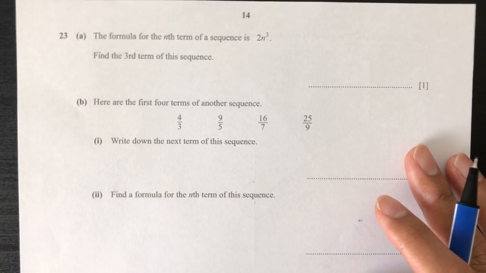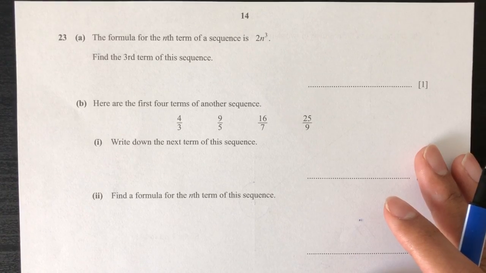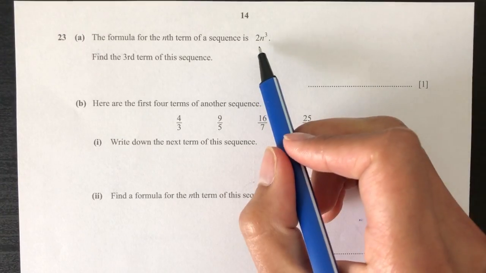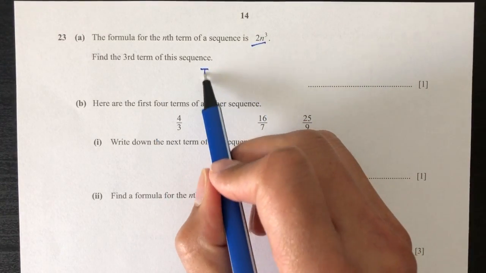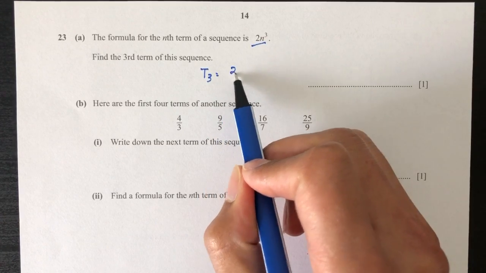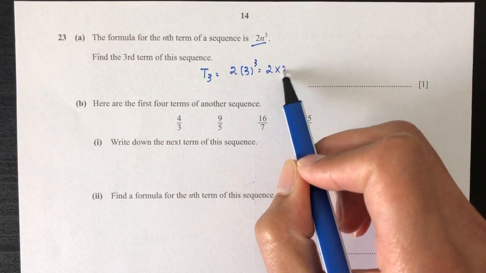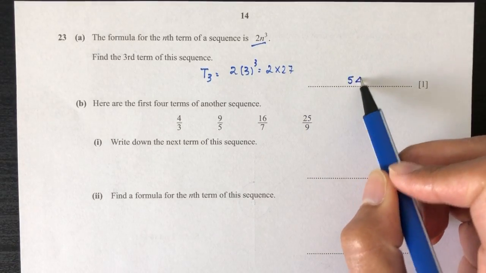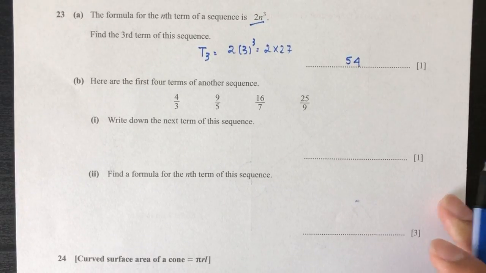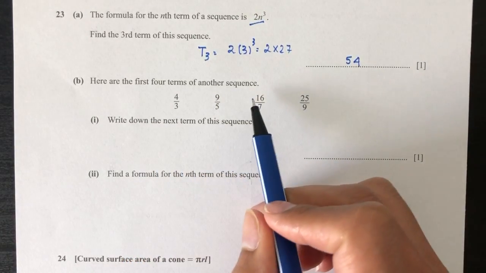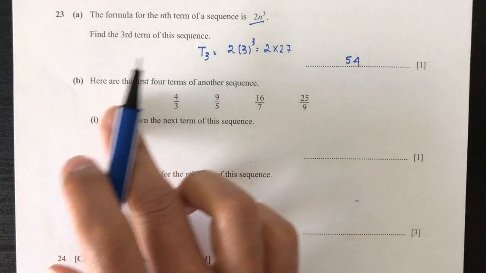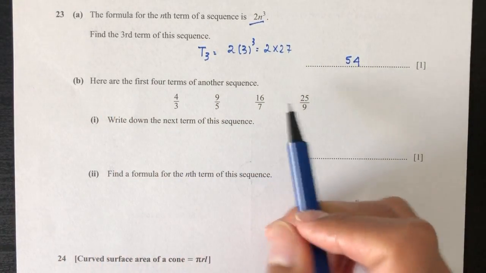Now question number 23. The formula for the nth term is given by this. Find the third term, so t3 will be 2 times 3 to the power 3, 2 times 27, that will be 54. Now part B, here are the first 4 terms of another sequence.